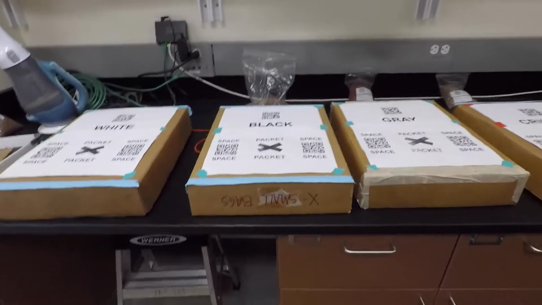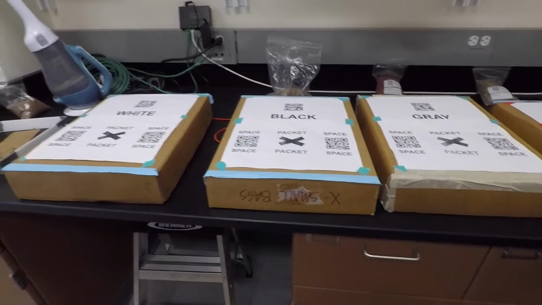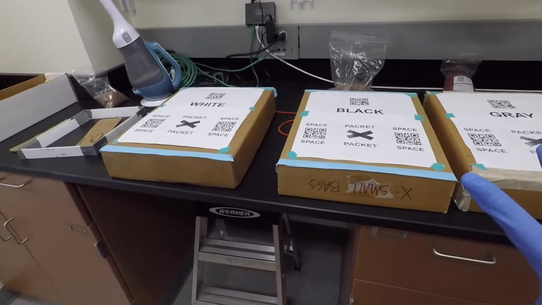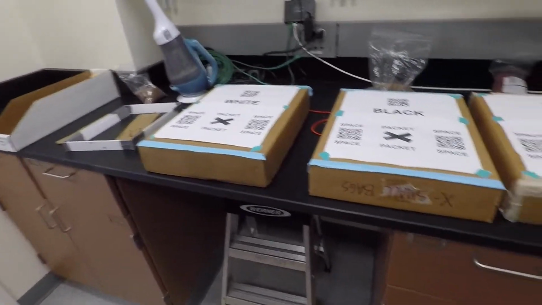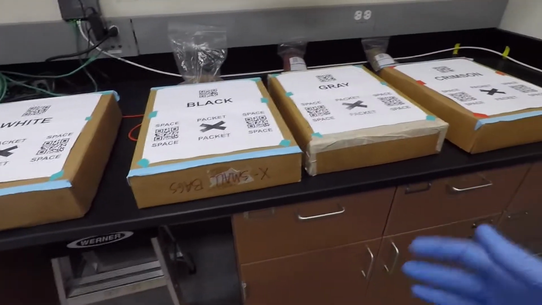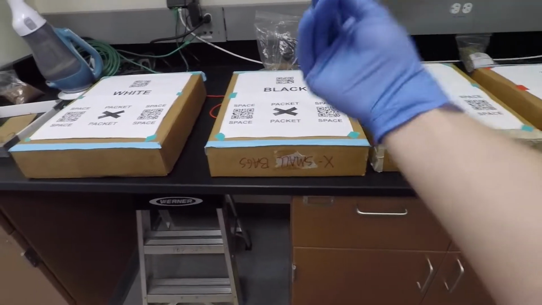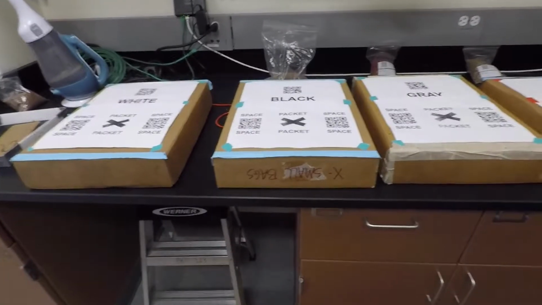Now what I'm doing is I'm listening for when these will end. It takes about 2 minutes to scan the image at 1200 dpi, or dots per inch. You can think of that as pixels too. That's the resolution for these images.